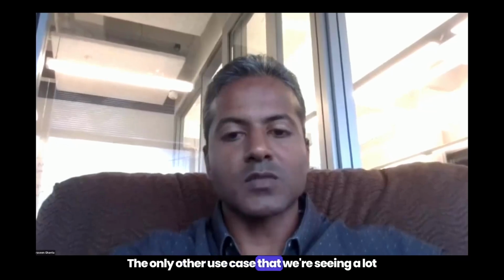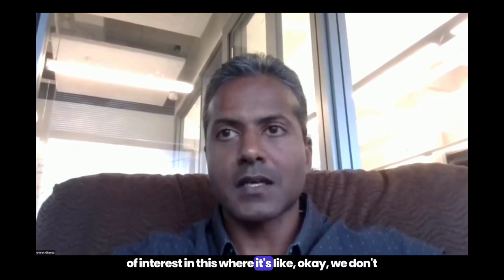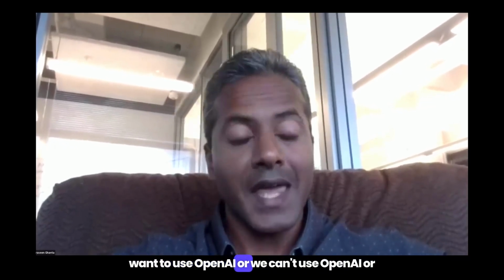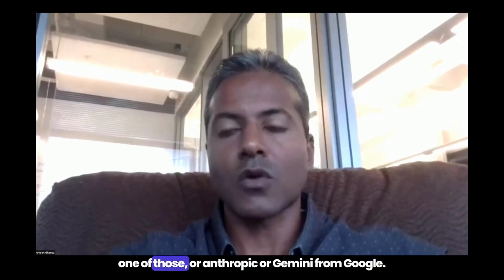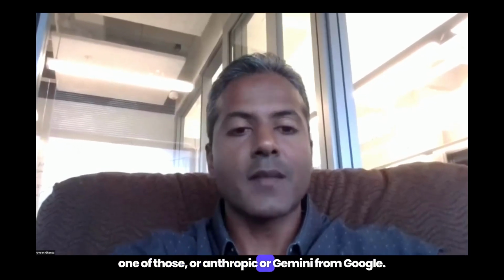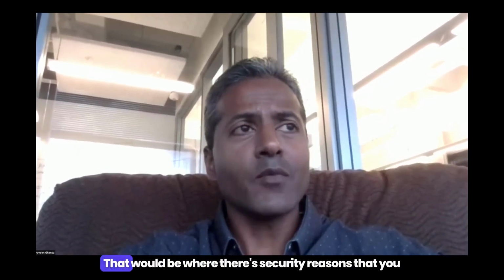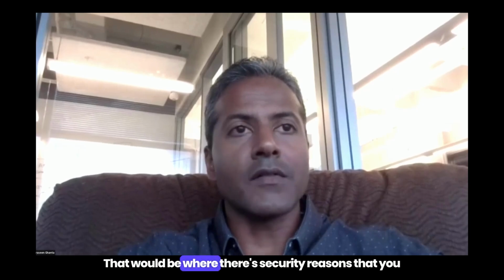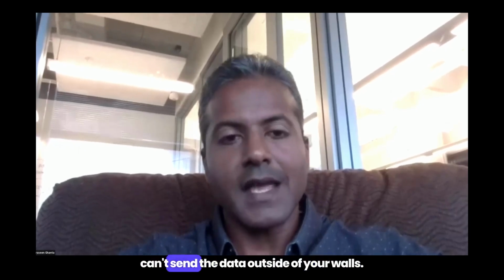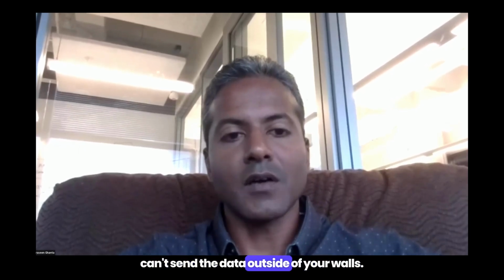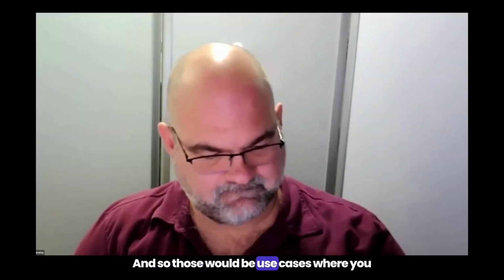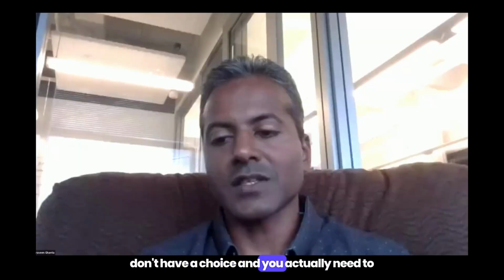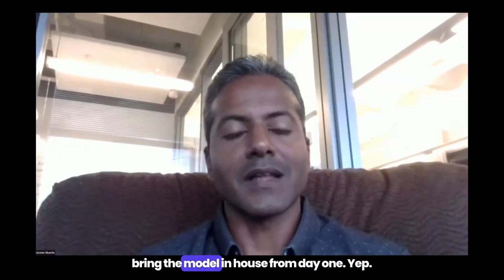The only other use case where we're seeing a lot of interest is where you don't want to use OpenAI, or you can't use OpenAI, or Anthropic, or Gemini from Google. That would be where there are security reasons that you can't send the data outside of your walls. Mm-hmm. And so those would be use cases where you don't have a choice and you need to bring the model in-house from day one.